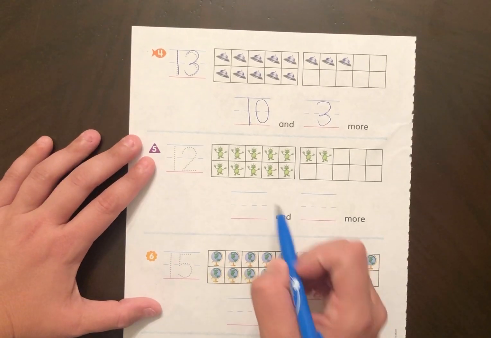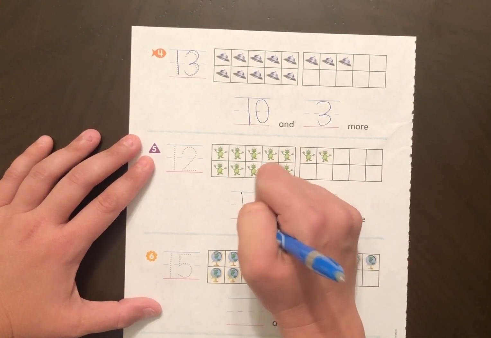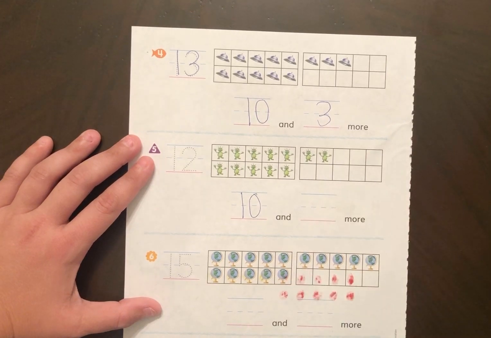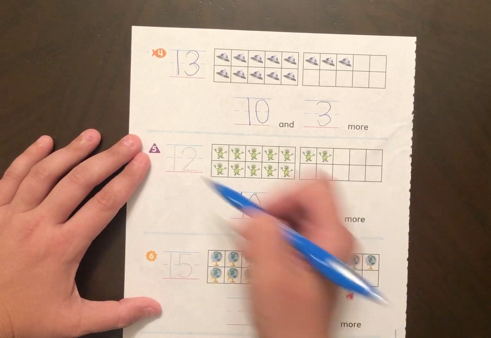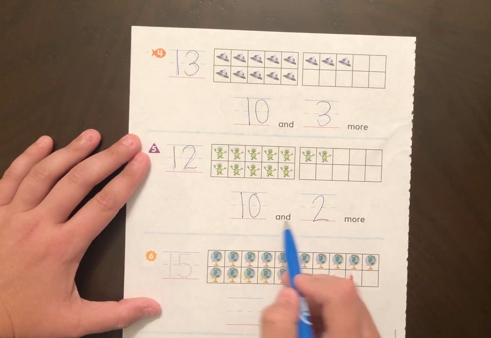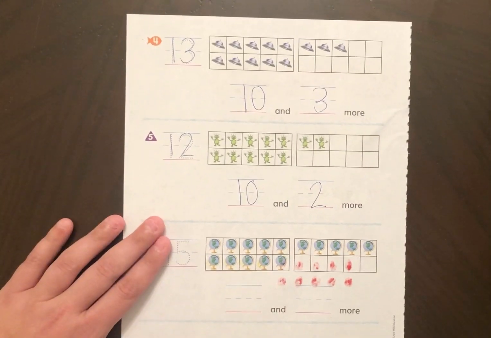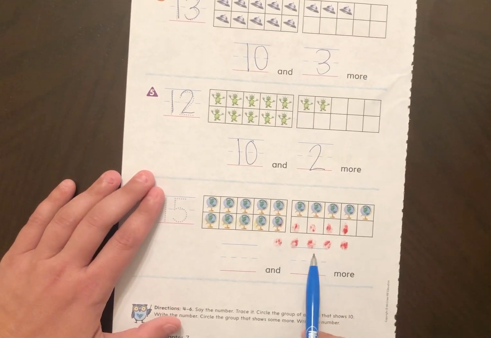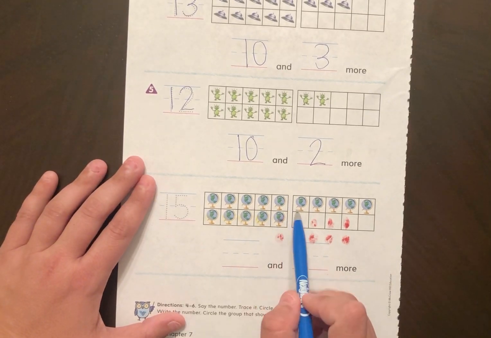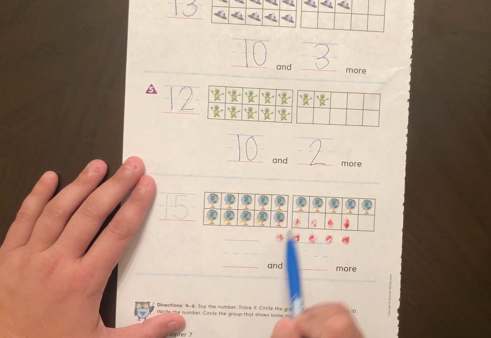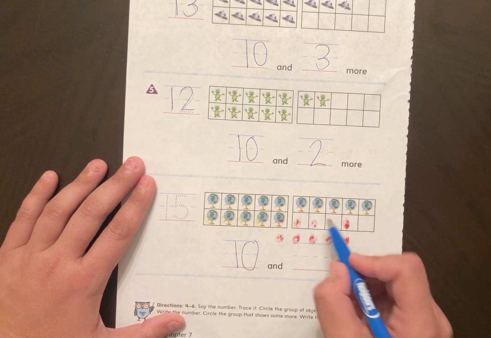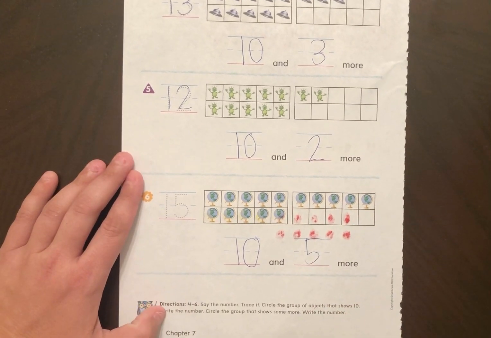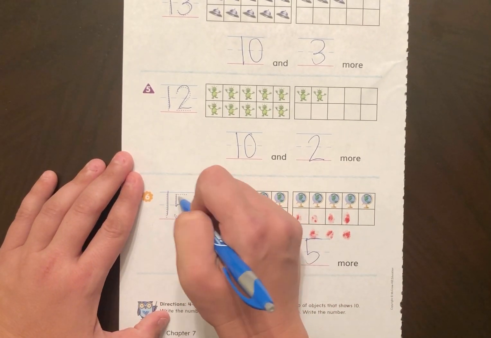Let's look at these little aliens. One full 10 frame, so we'll put our 10 here. 1, 2 right here. And 10, 11, 12. So we have 12 all together. So 10 and 2 more is 12. And let's take a look. Looks like our red marker kind of came through the paper a little bit, but we can still see it pretty good. These are some globes. So we have 10 right here, our full 10 frame. How many is in this one? 1, 2, 3, 4, 5. 10 and 5 more is 15. And I know you guys remember how to do this. You guys did pretty awesome when we did that in class.